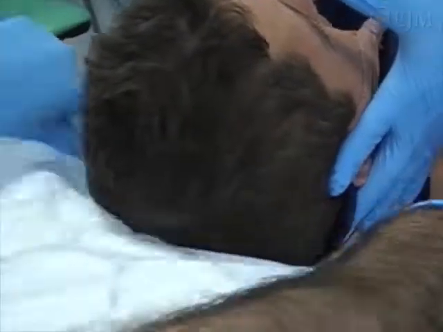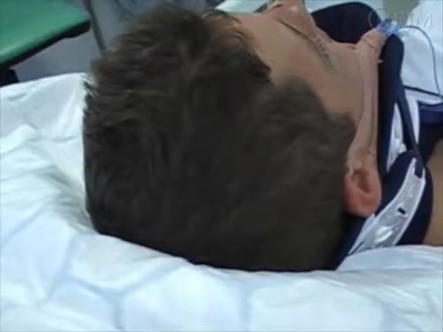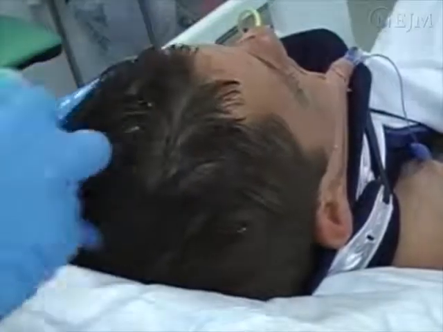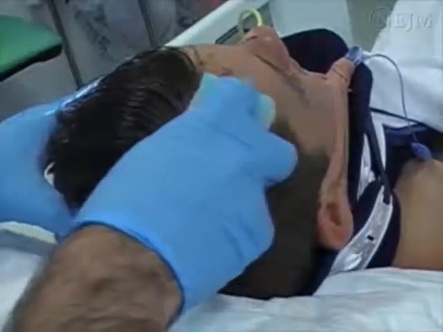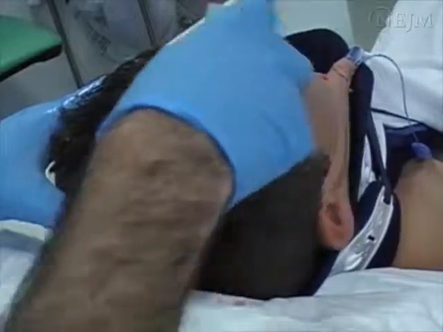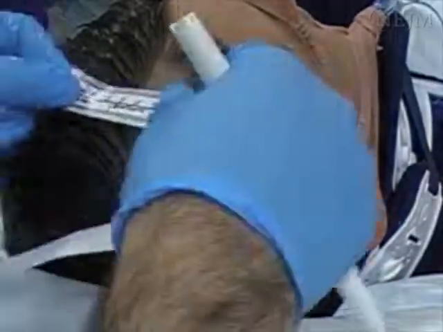Don non-sterile gloves. Place the patient in a supine position and put the water-absorbent underpad beneath the patient's head with the plastic side down. Wash the patient's scalp with soap and clean water using the washcloth or brush. Dry the skin with a hand towel and shave as necessary. Identify the anatomical landmarks and mark the incision site.